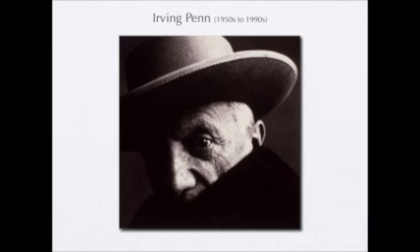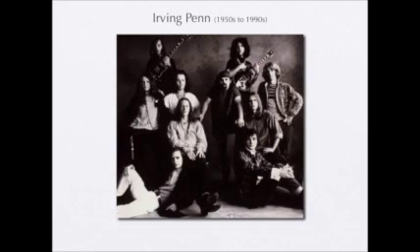Irving Penn said, I don't care about the environment that the subject is in. I want the subject to be in a neutral environment. The background doesn't matter. Therefore, for almost his entire career, he used a completely neutral background, and used the studio with a light source that is almost always up above.